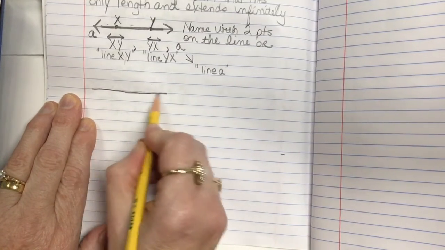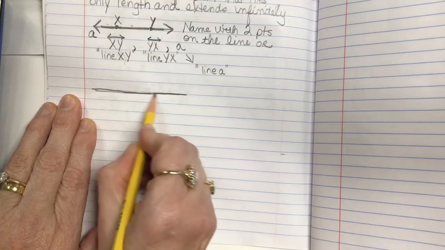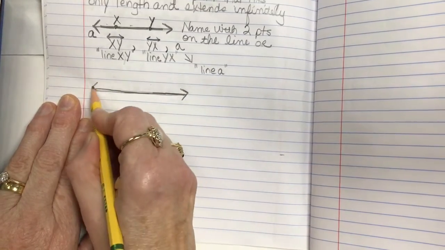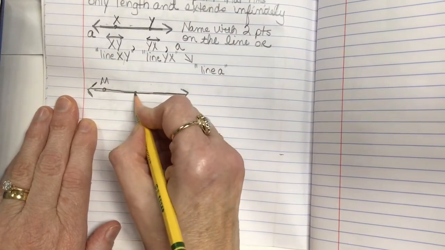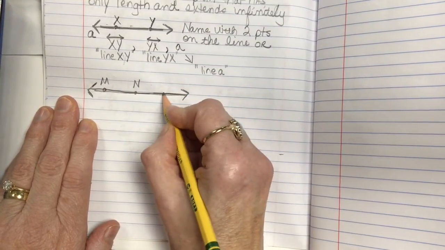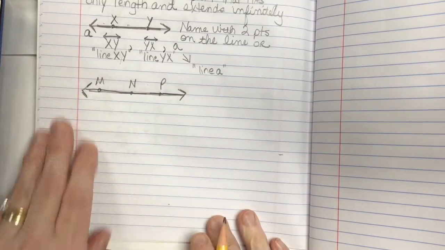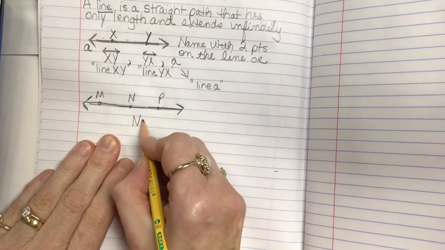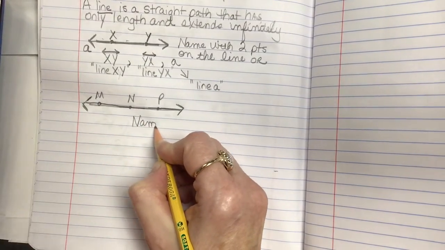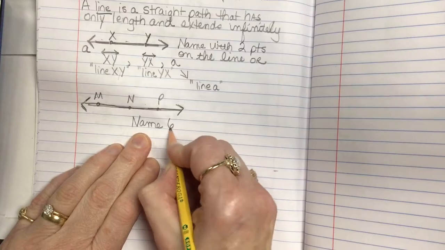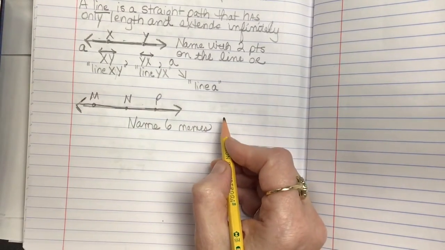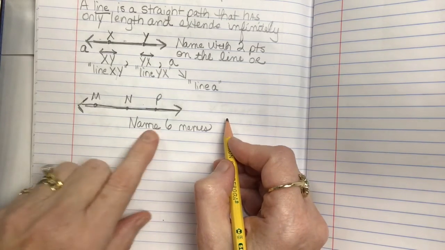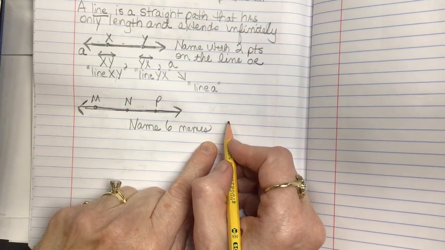Okay, let's go down a couple of lines below this, and I'm going to draw me a line that has infinite points, but I'm going to distinguish 3 points. I'm going to put point M right here, point N right here, and point P right here. Before we even start, I'm going to make your life easier, because I hate when it says name all the names, and I don't know how many there are. I will tell you there are 6 names. So name me, you know, like the John, Jonathan, Johnny, JT, whatever. I want 6 names of this.